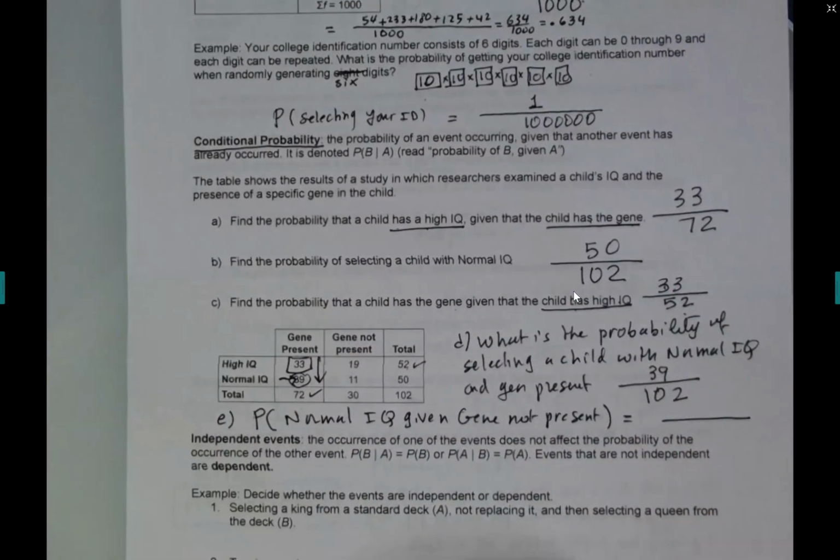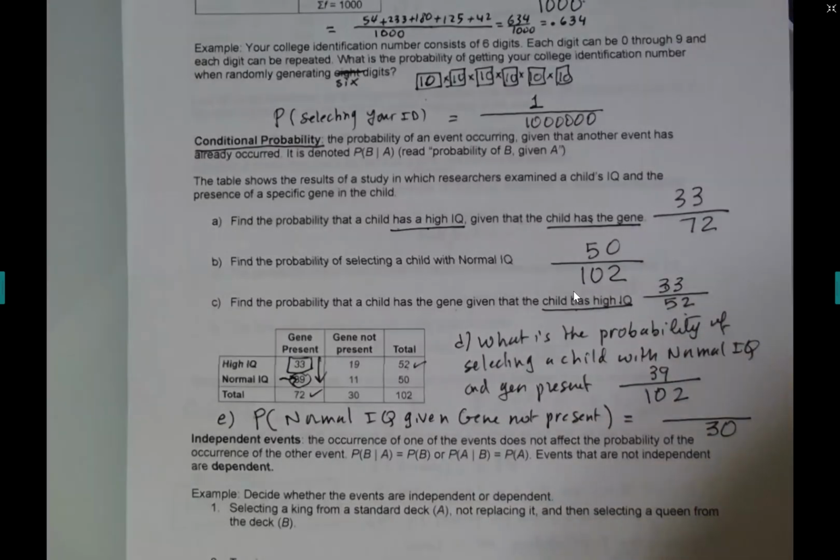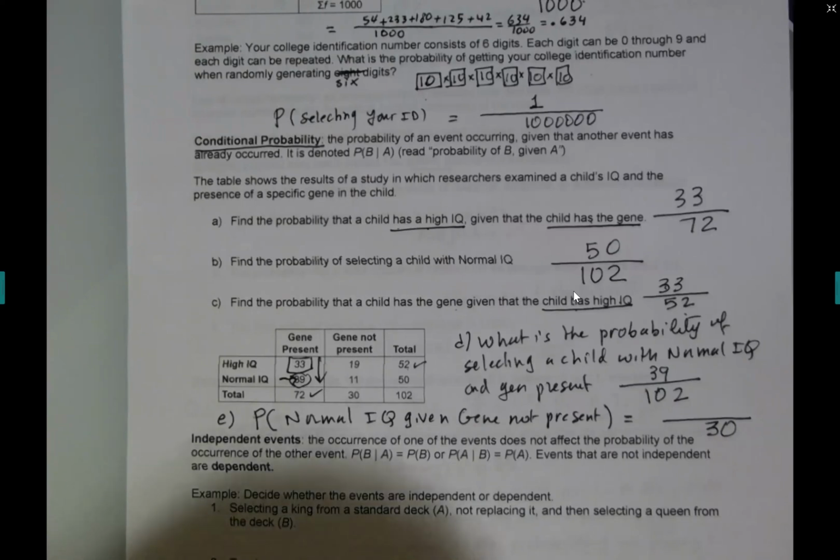You see what comes after given, you have to find the total of gene not present. How many are there that don't have the gene present? 30. Not 50, it's 30. Gene not present. And now we want the normal IQ and the gene not present together. How many are there who have normal IQ and gene not present? What did you guys say? 11 out of 30.